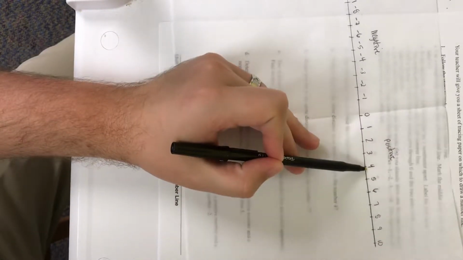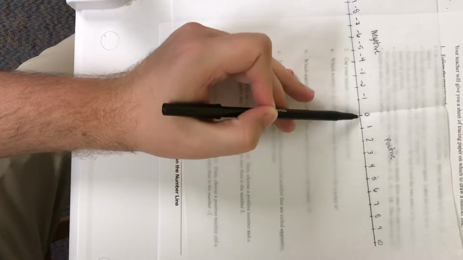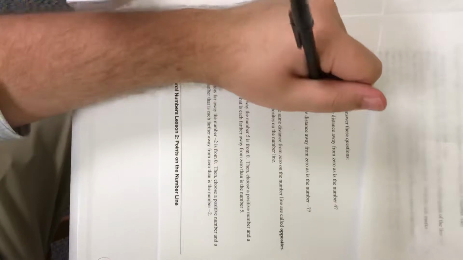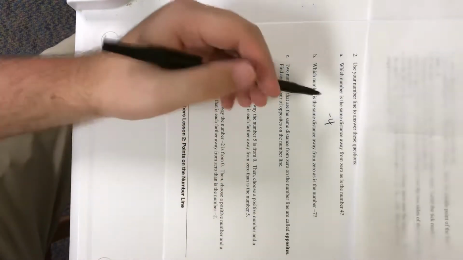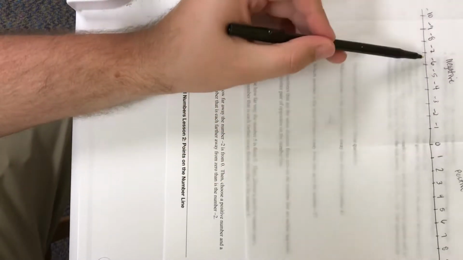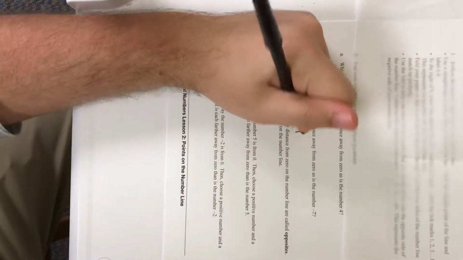Well, here's number 4. That's 4 units away from 0. So I need to find the number on the opposite side that's also 4 units. Well, I see that -4 is that. So -4 is 4 units away from 0. Which number is the same distance away from 0 as is -7? So that is 7 units away. So the opposite of that is 7.